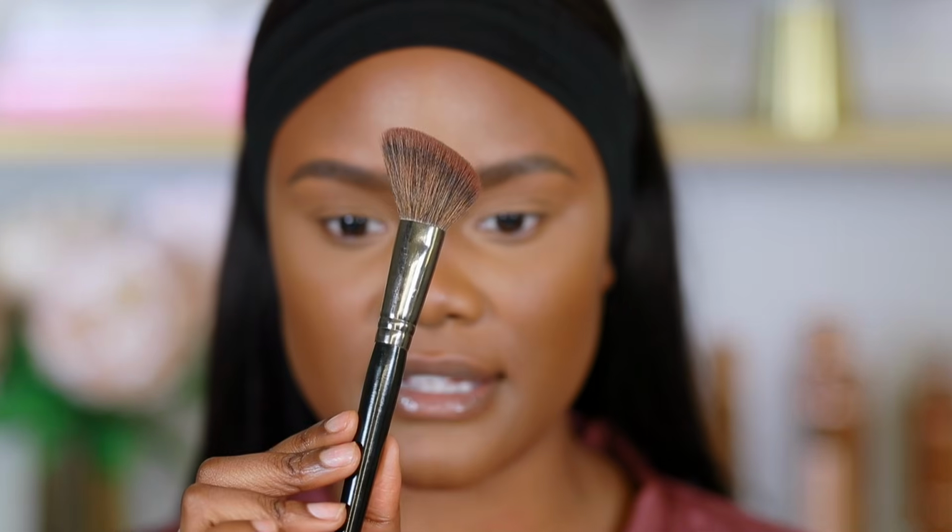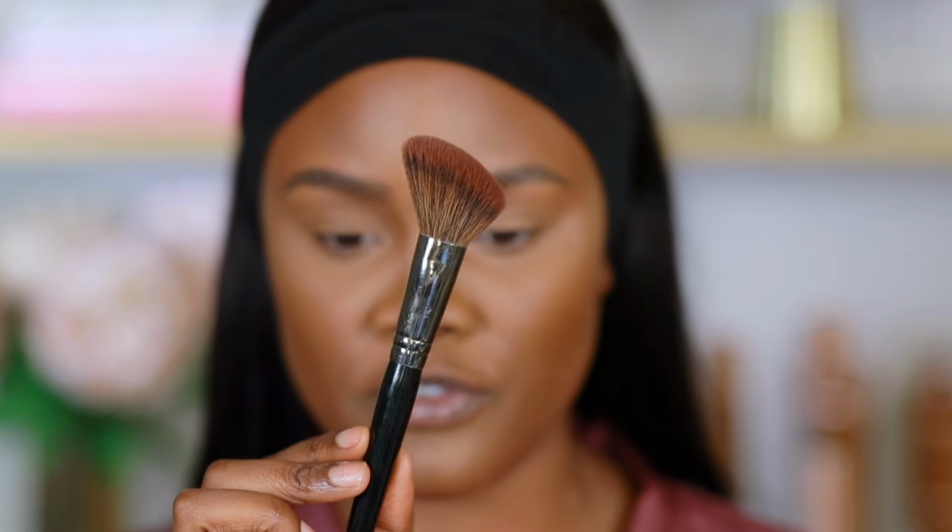So we're gonna start off with bronzer. Bronzer is something that you want to put on top of your contour, right? So you want to use a similar brush to what you're using for contour, and if you do apply your contour with a beauty sponge, for bronzer, because bronzer is a powder, you don't want to use a beauty sponge to apply your bronzer, you want to use a brush. For bronzer, I like using this Morphe brush. This is the Morphe E4 brush.